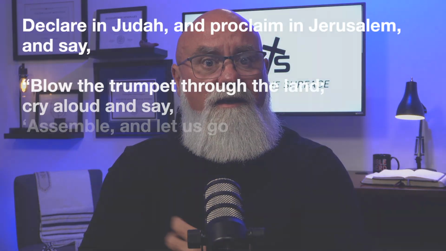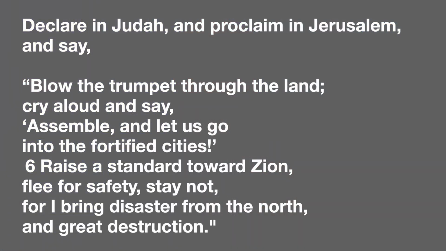So previously, verses 5 and 6 state this: "Declare in Judah and proclaim in Jerusalem, and say, blow the trumpet through the land. Cry aloud and say, assemble, and let us go into the fortified cities. Raise a standard toward Zion, flee for safety. Stay not, for I bring disaster from the north and great destruction."